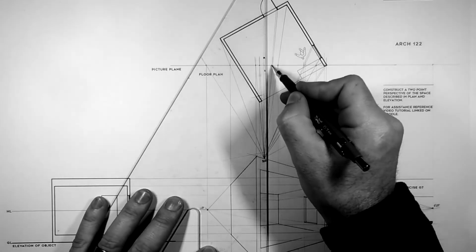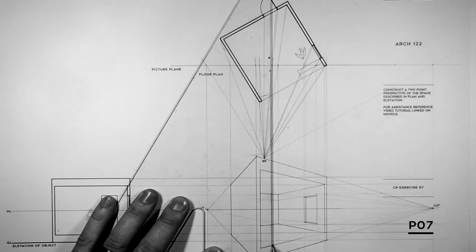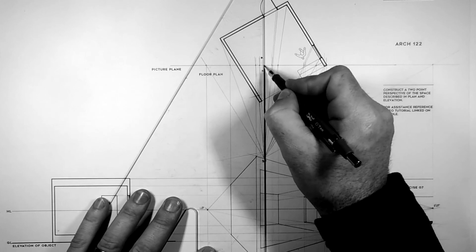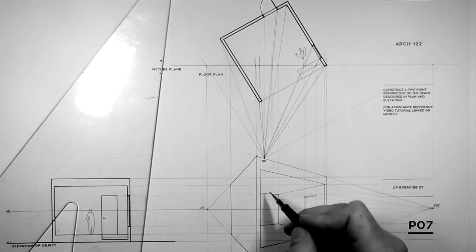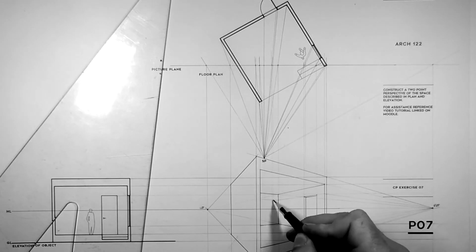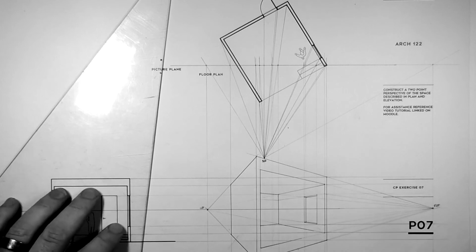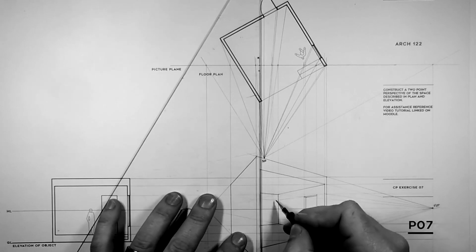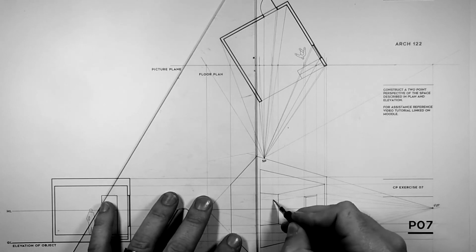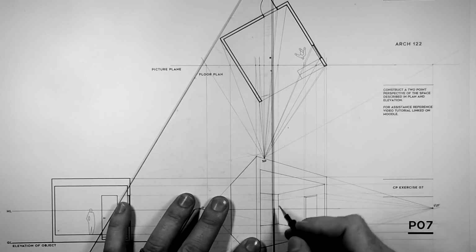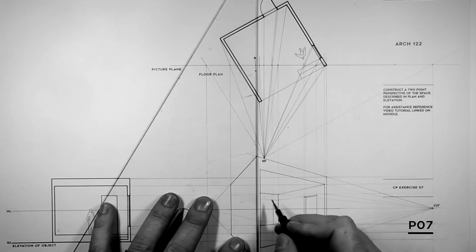One, two, and 3. Okay, so we have the head here and the sides there. So let's go ahead and convert those to a medium line weight to begin to describe the door.